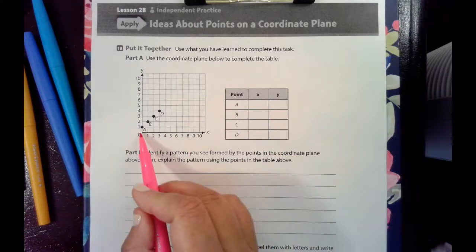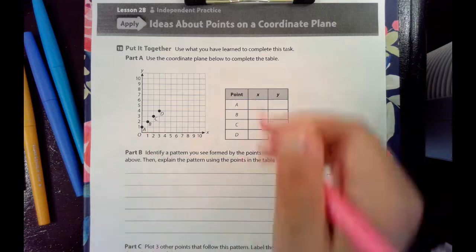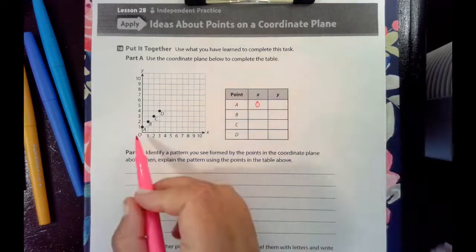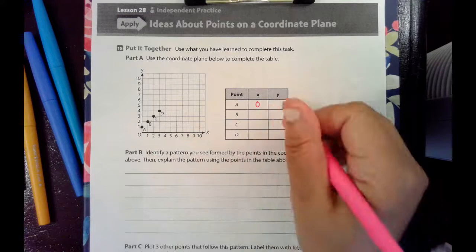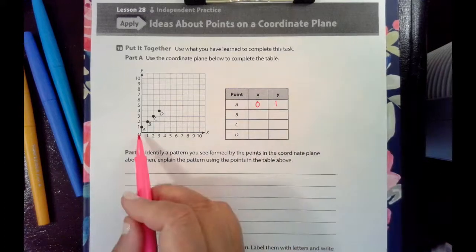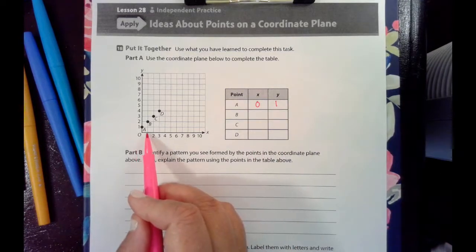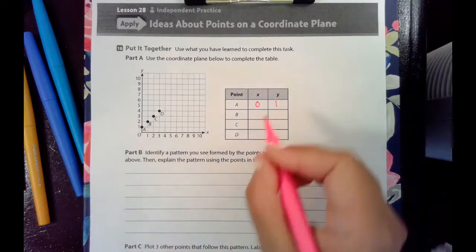So let's look at A. A, it's not going anywhere on the x-axis. It's staying right here. So the x is 0. And it went up 1 on the y-axis. B, the x-axis, it moves over 1, and then it goes up 2.